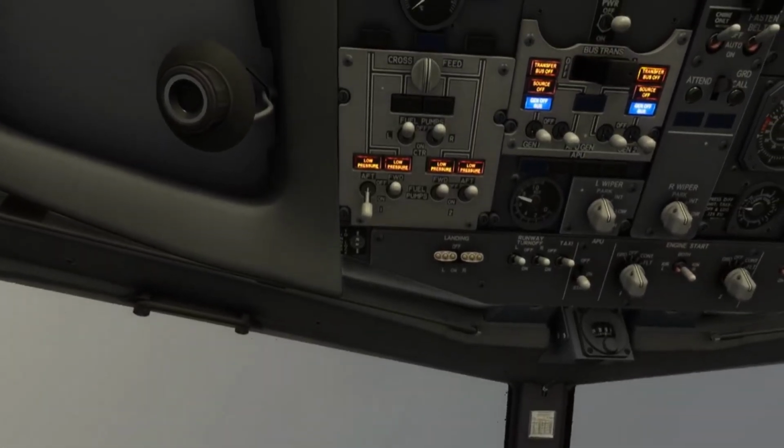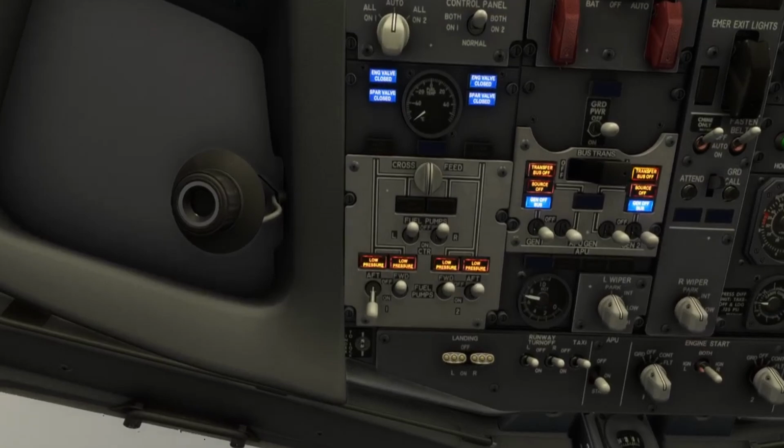Once we get the APU up, we'll begin more of the discussion. We know we've got the APU up when this light goes blue over here. And there, the APU is up.